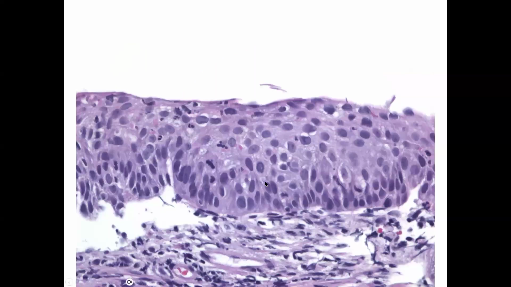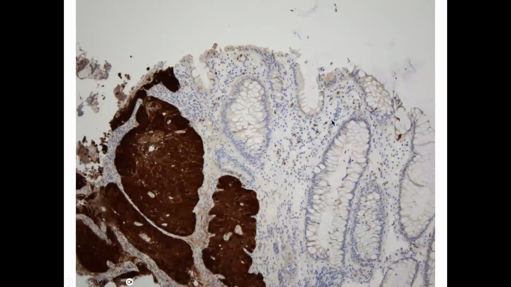When we look at this on higher power, there are some other abnormal features, like mitotic figures going all the way toward the surface here. Normally the proliferative area is just in the basal layer at the very bottom. So seeing mitotic figures all the way up at the surface is a very dysplastic feature. This is an example of anal dysplasia.